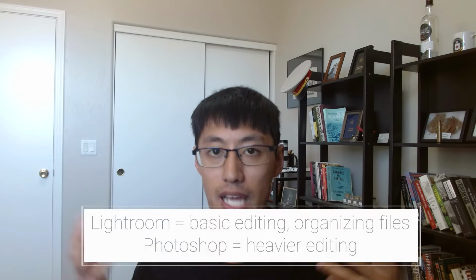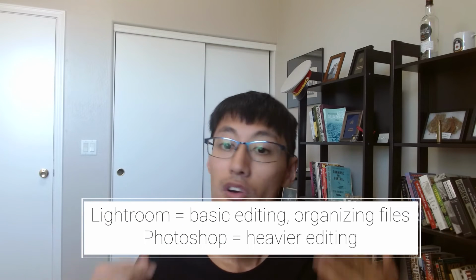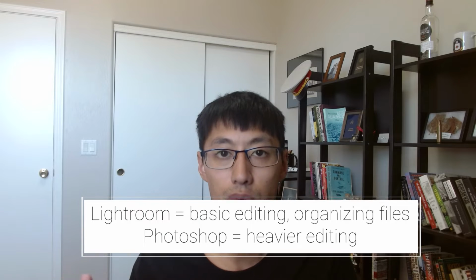Generally, Lightroom is good for basic edits and organizing your photos. Photoshop is good for more intensive, heavier edits, so layer masking, clone stamp, content aware, that sort of thing.